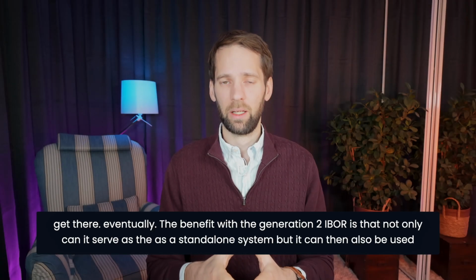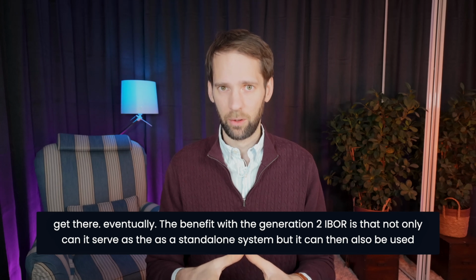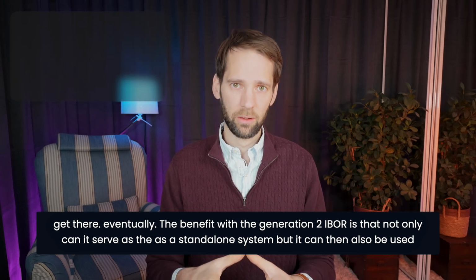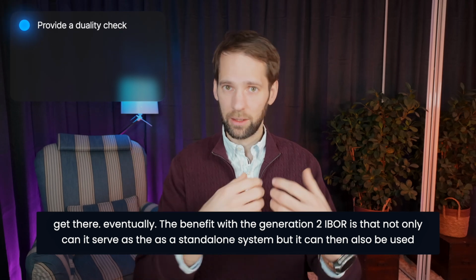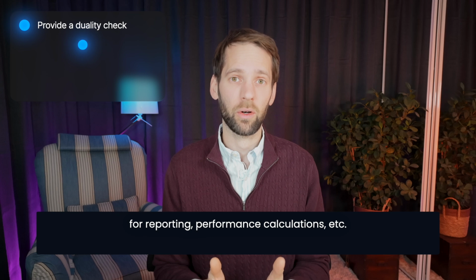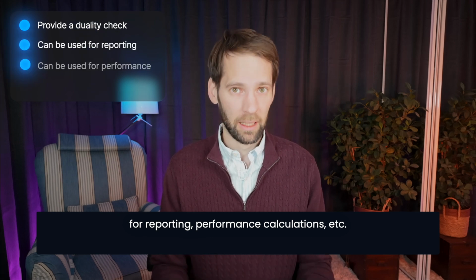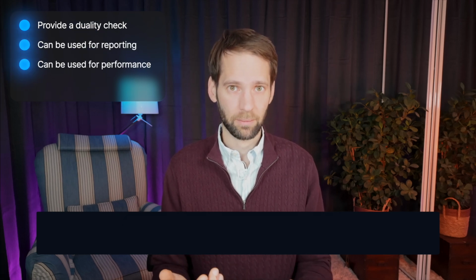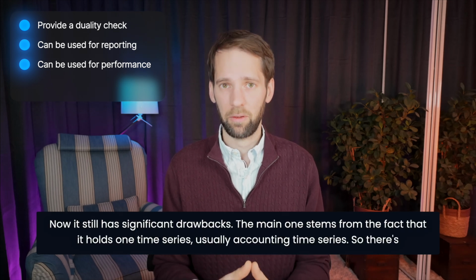The benefit with the Generation 2 IBOR is that not only can it serve as a standalone system, but it can then also be used for reporting, performance calculations, etc. Now, it still has significant drawbacks.